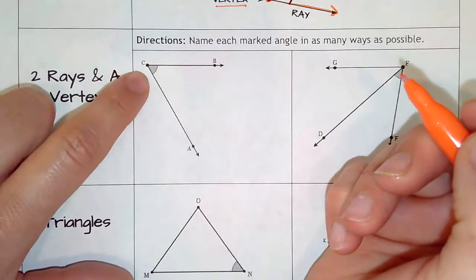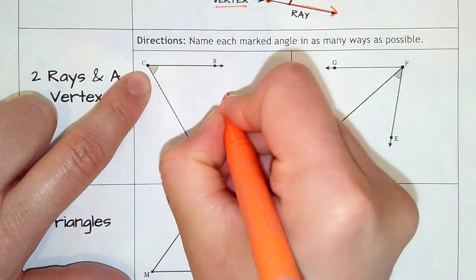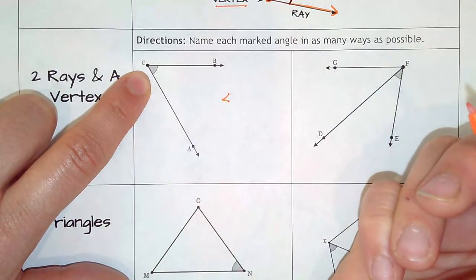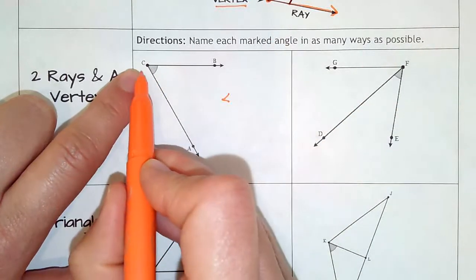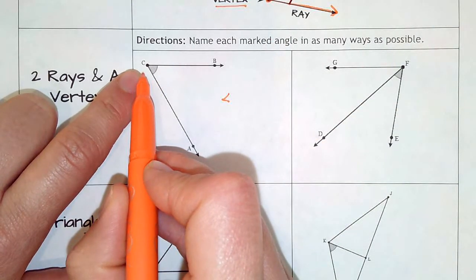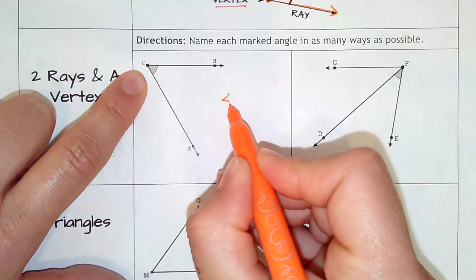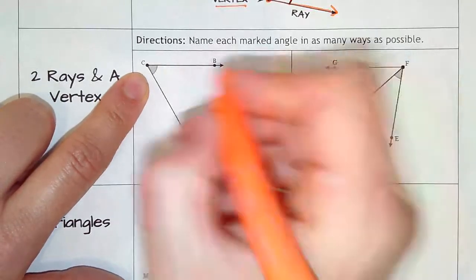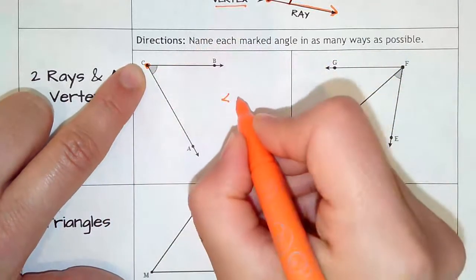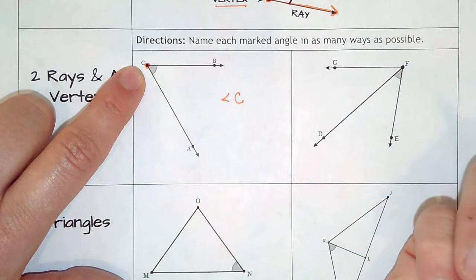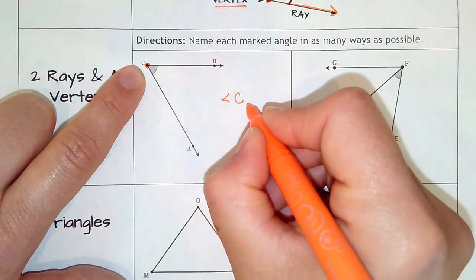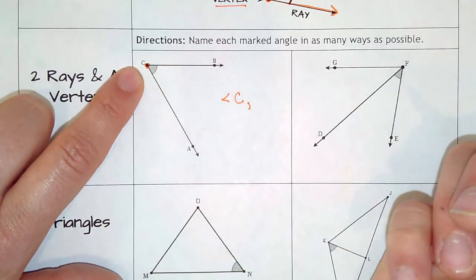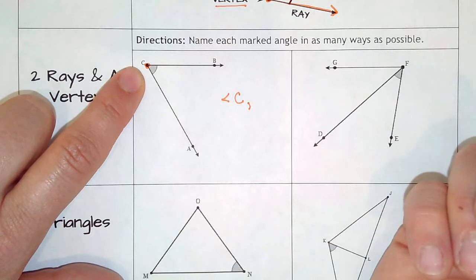All right, so what's interesting about angles is you can actually name it just by its vertex as long as there's only one angle there. So this is our angle symbol, kind of looks like a greater than symbol. Our vertex in this case would be C. So I could call this angle C, that's fine. The other option to name an angle is to use 3 letters, and you would go in order where the vertex is in the middle.